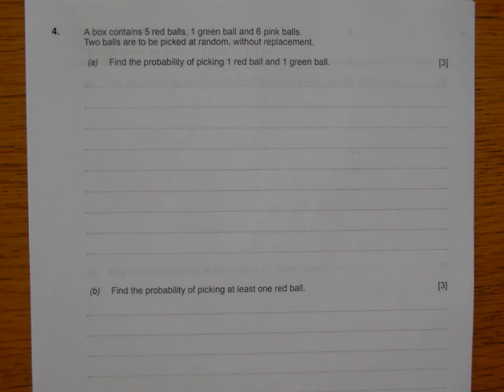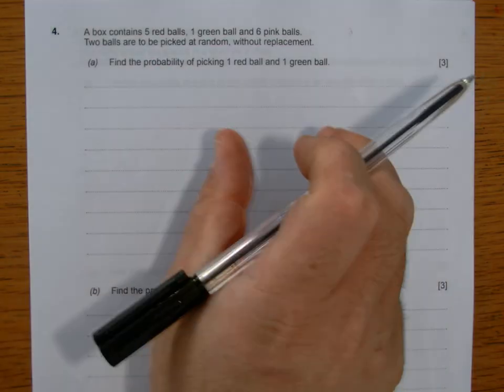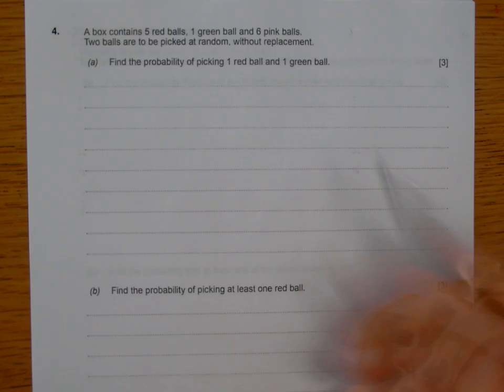A box contains 5 red balls, 1 green ball, and 6 pink balls. 2 balls are to be picked at random without replacement. Find the probability of picking 1 red ball and 1 green ball. So we're quite specific here. They want a red and they want a green.